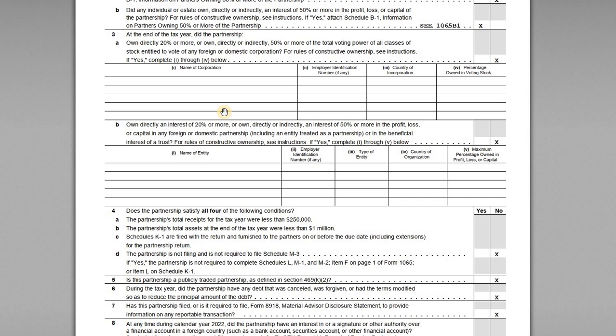Line item 3 here is asking information on the LLC's ownership interest. So does the LLC own stock or partnership units in another company? In our case, no. We don't have any other investments held through this business, nor do we have any subsidiary entities. So those are all no.